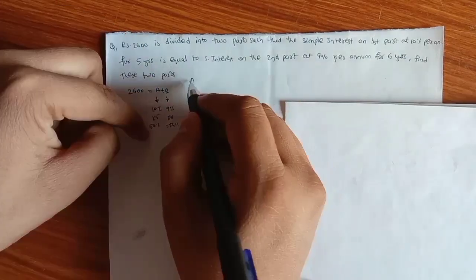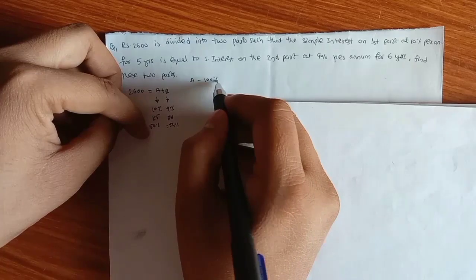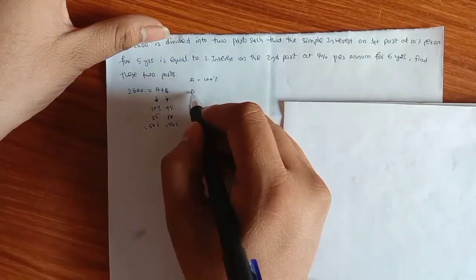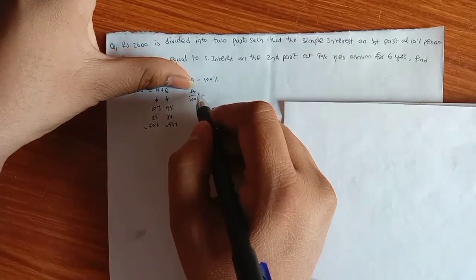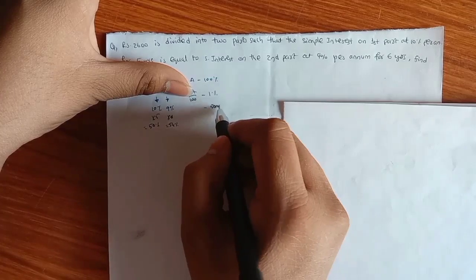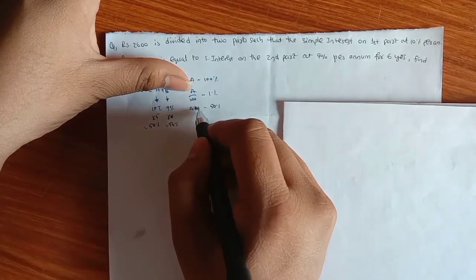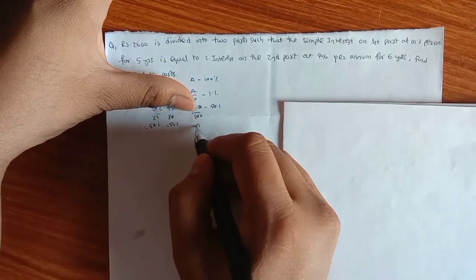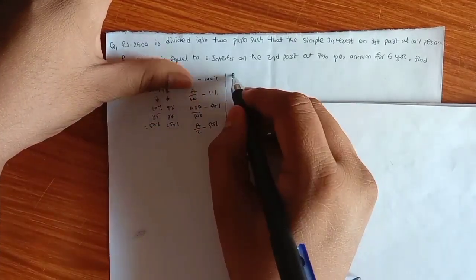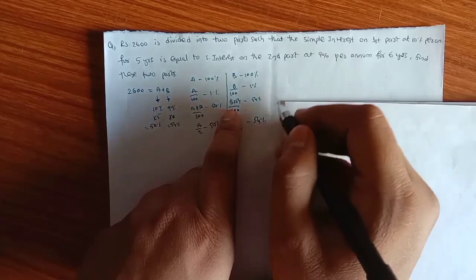If a is 100%, then a by 100 rupees is 1%. For 50%, it is a into 50 by 100, which equals a by 2. Now let us take a similar thing for b, which is 54%.